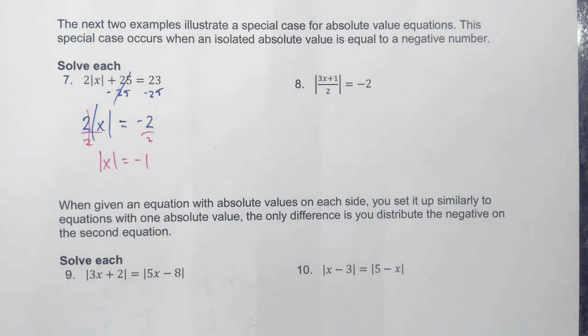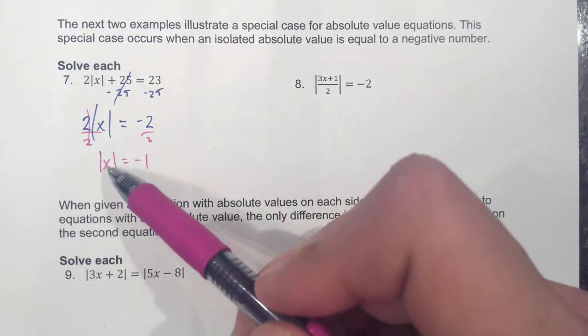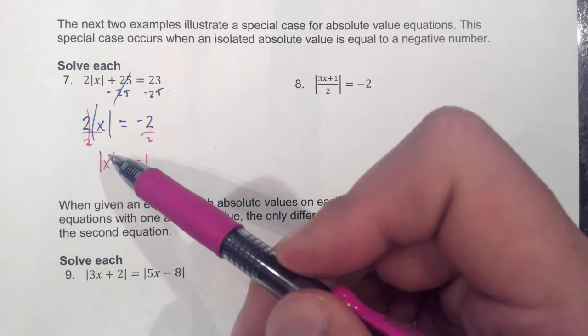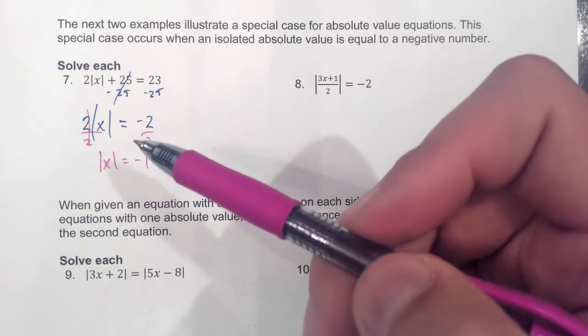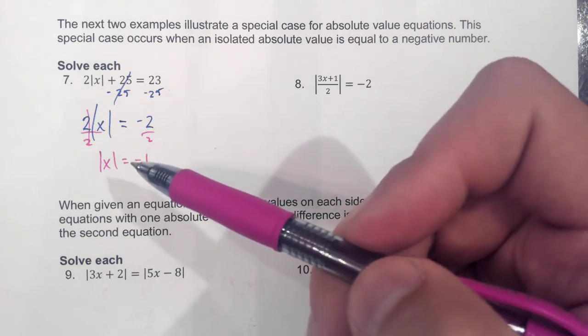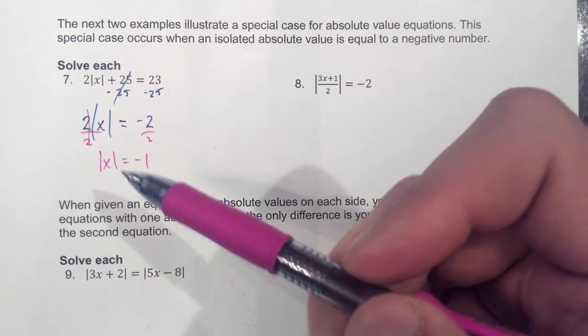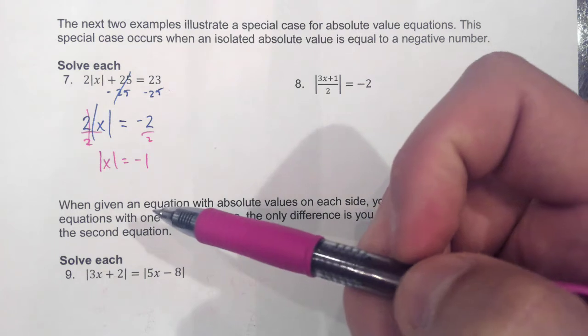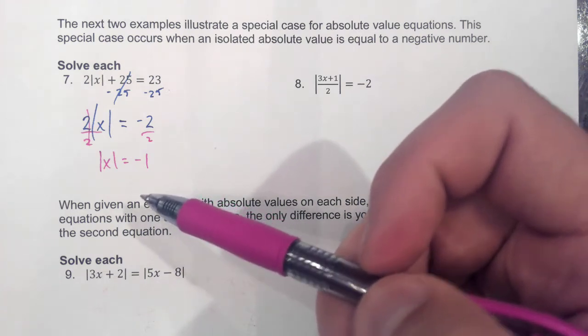Okay, so you have to think about absolute value. Can the absolute value be negative? Remember, what does absolute value mean? It means the distance from 0. Can you have a negative distance? No, you can't go negative 1 miles. You can just go 1 mile, right? Even if you walk backwards or something.